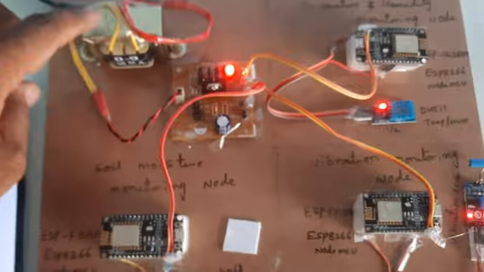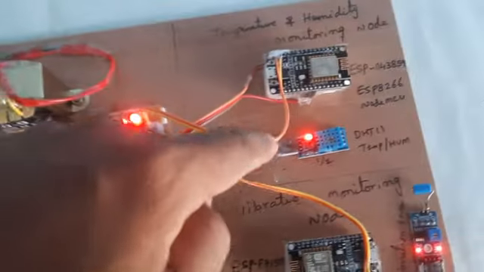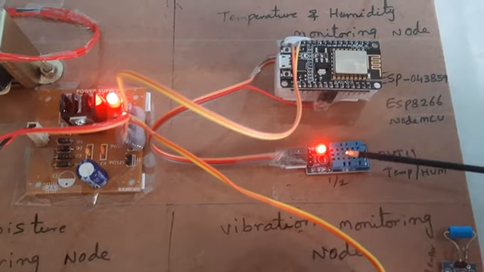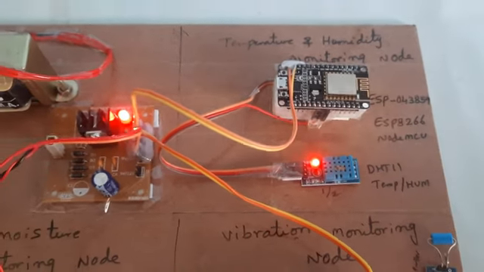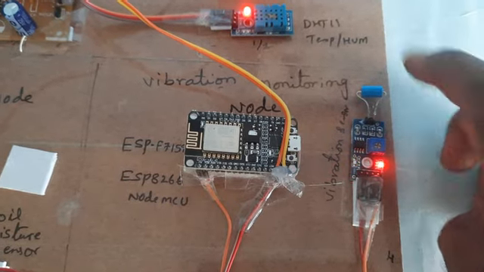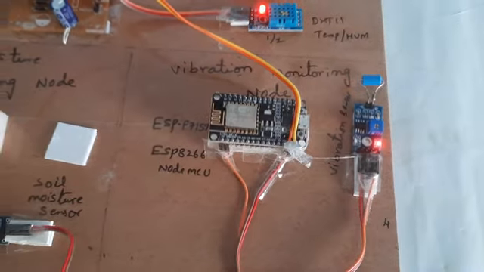Okay, so power supply, transformer, power supply board, and temperature, humidity, and vibration. Okay, there is no vibration. If you click it, vibration should be on slowly, and the moisture detection. So all the sensor data should be updated onto the ThingSpeak cloud.